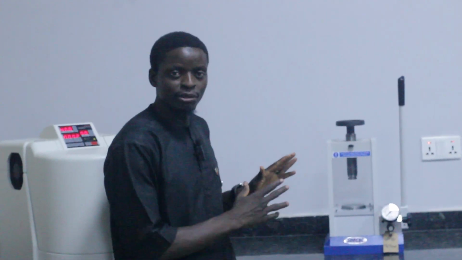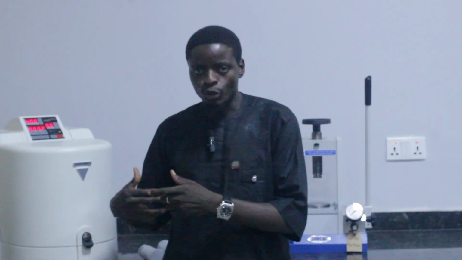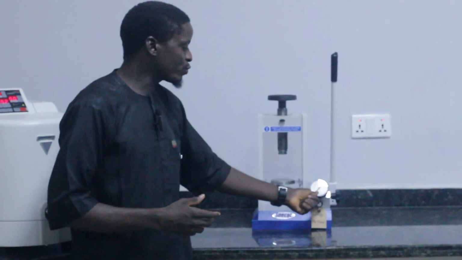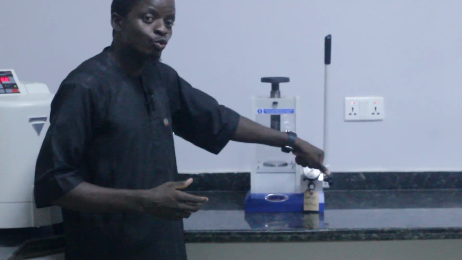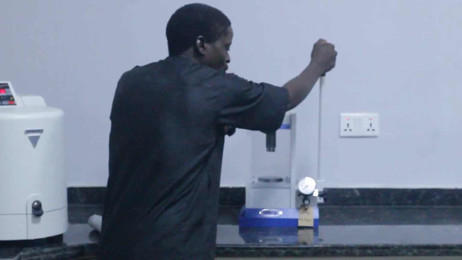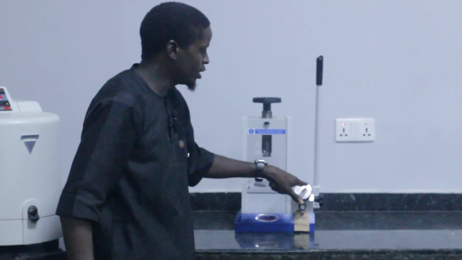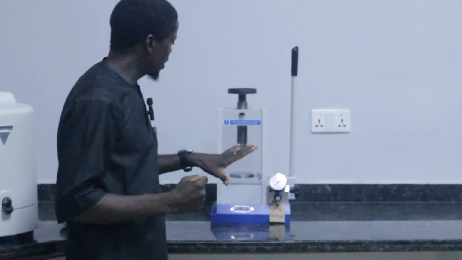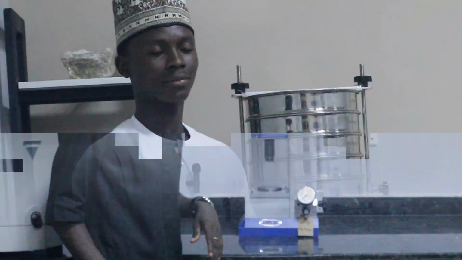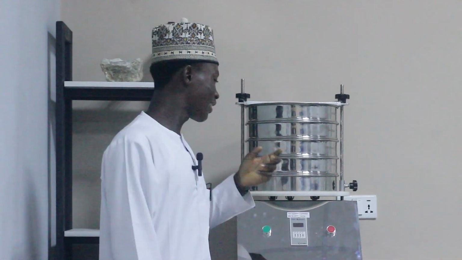And here is the manual hydraulic press, which we use in preparing pellets. After turning a rock sample into powder form, you will now bring it here to prepare pellets. It counts from 0 ton to 20 ton. When we start pressing, we press to a point at which it reaches 15 ton. It becomes very strong, and your pellet will be ready. Then you bring it out. That's all.